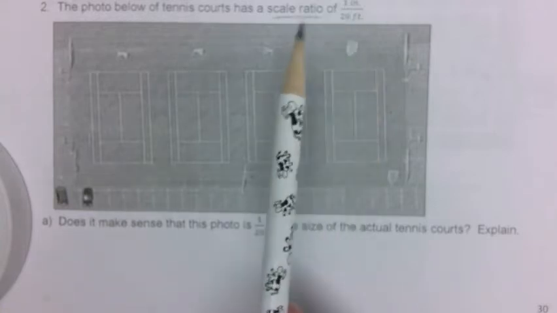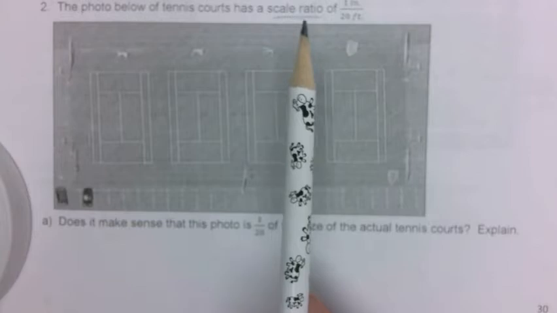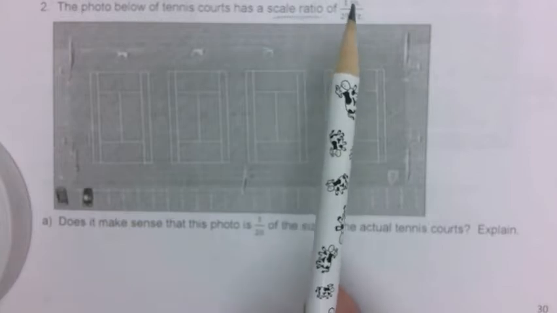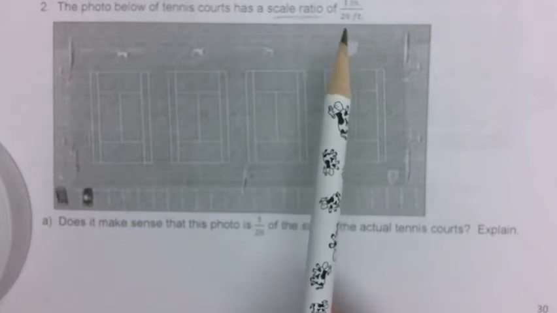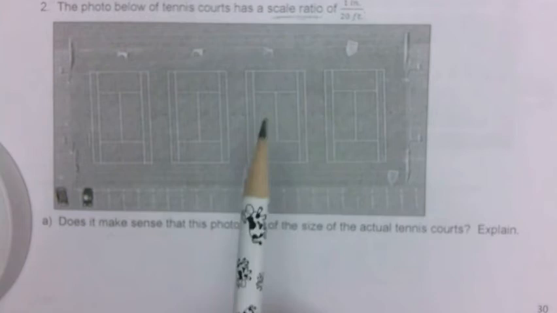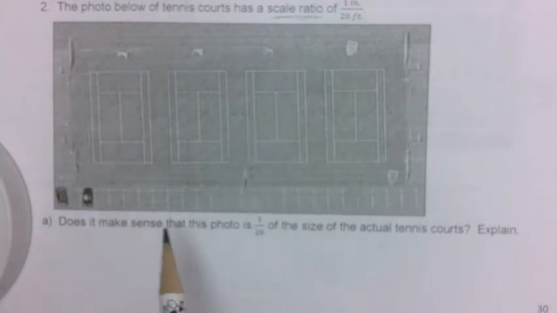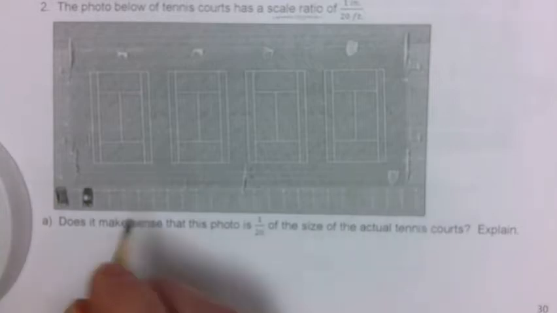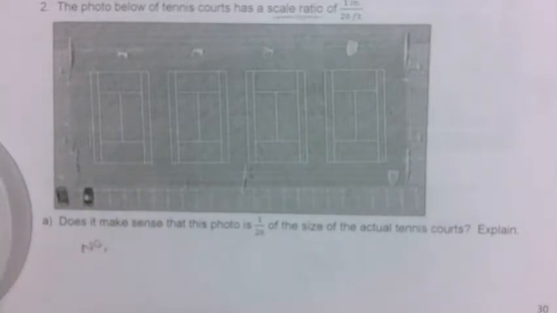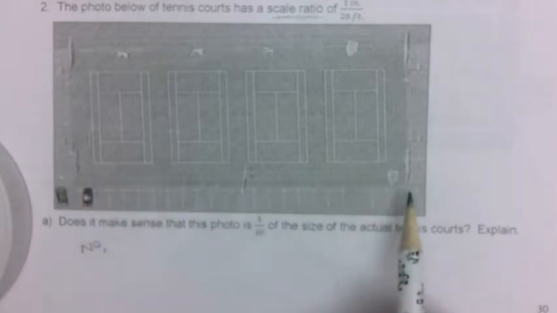Well, back up here again, this isn't called a scale factor, it's called a scale ratio, where it says that 1 inch corresponds to 20 feet. The scale ratio is not the same as the scale factor. Okay, so does it make sense that this photo is 1/20th the size of the actual tennis courts? Well, no, that doesn't make sense. This would mean that we would need 20 of these photos to recreate the length of the tennis courts shown here.